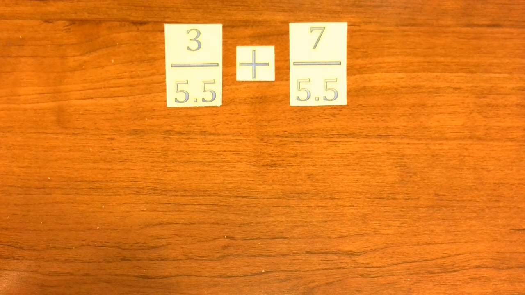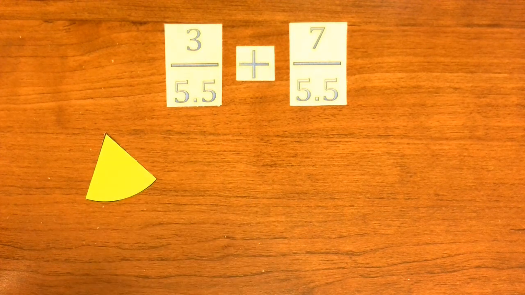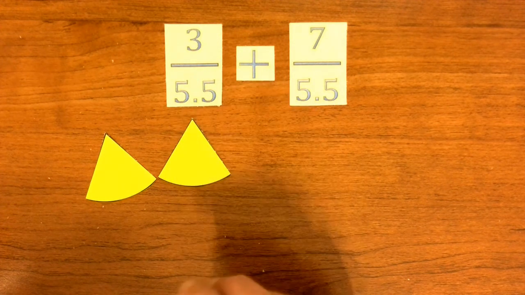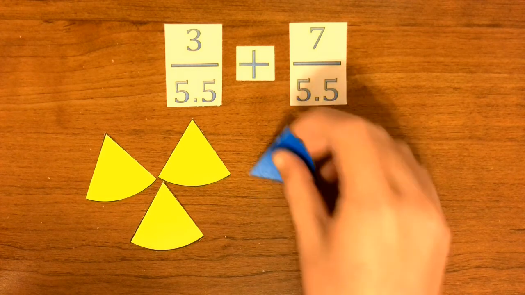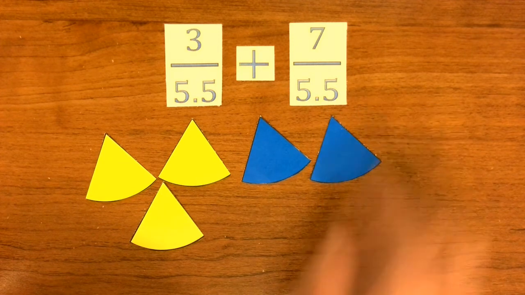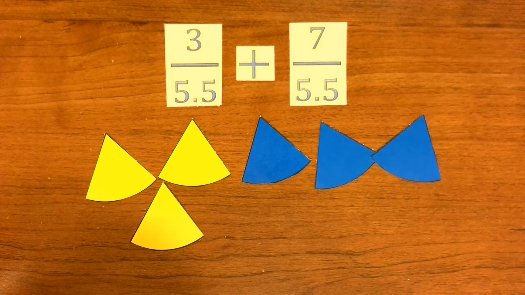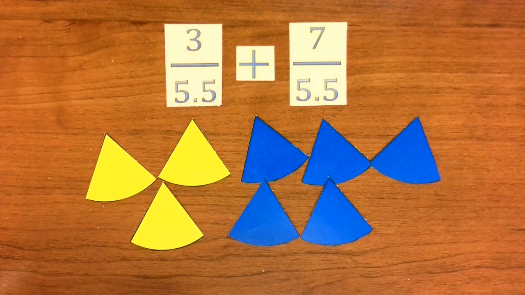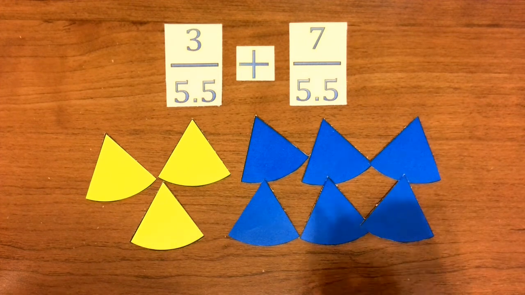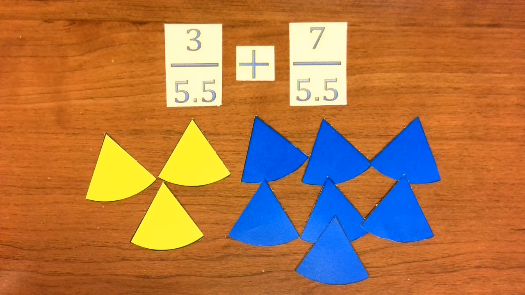Now let's solve 3 over 5.5 plus 7 over 5.5. First of all, we're going to need 3 over 5.5. Well, here I have 1 over 5.5. Here I have 2 over 5.5. And here I have 3 over 5.5. Now, let's get 7 over 5.5 more. So here I have 1 over 5.5, 2 over 5.5, 3 over 5.5, 4 over 5.5, 5 over 5.5, 6 over 5.5, and 7 over 5.5.